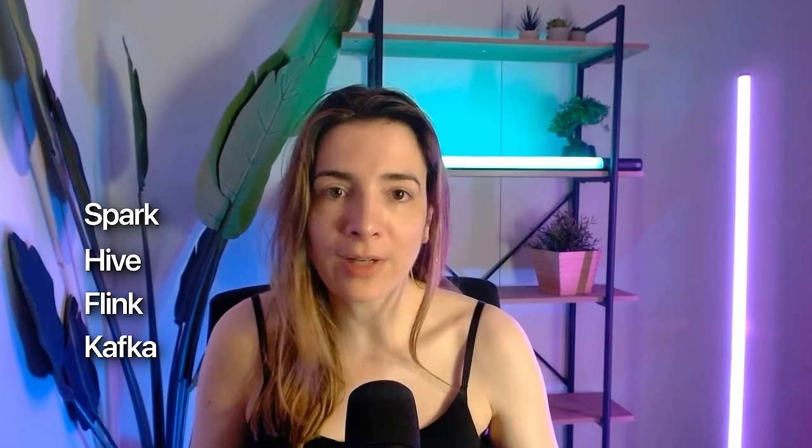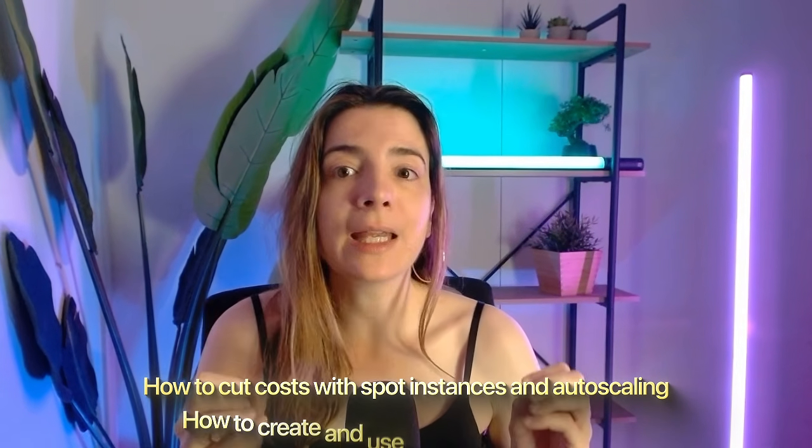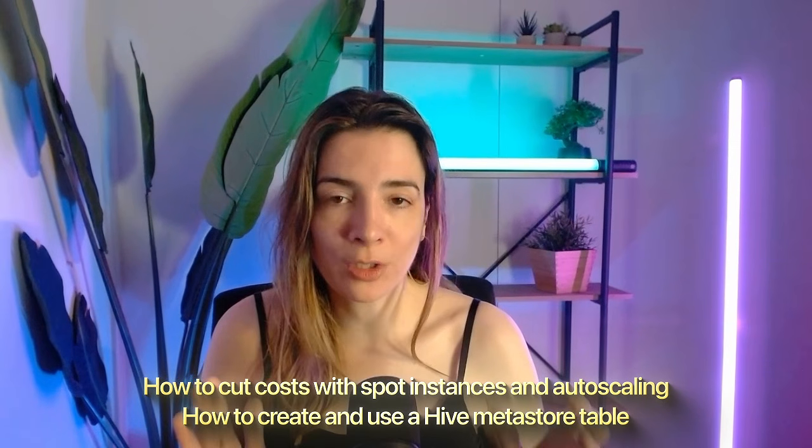5. Amazon EMR. Big data with open source tools: Spark, Hive, Flink, Kafka. Know when to choose EMR versus Glue, how to cut costs with spot instances and auto-scaling, and how to create and use a Hive metastore table.